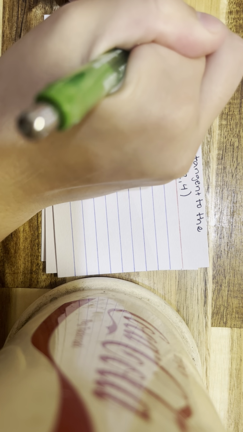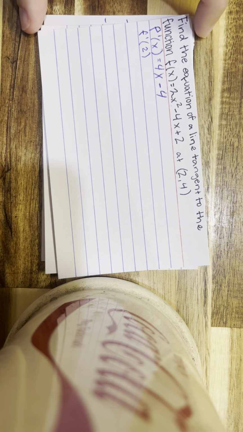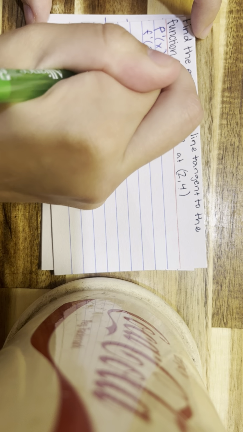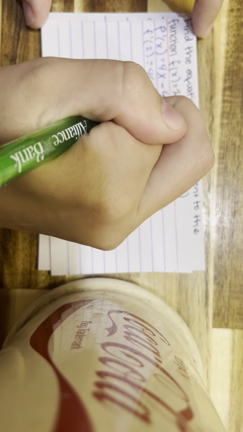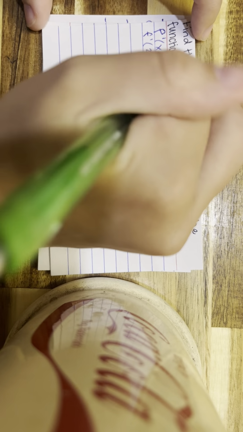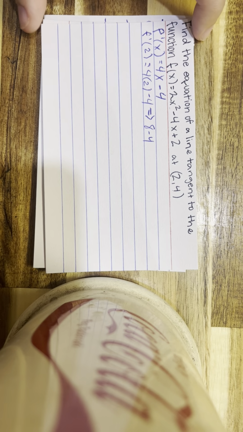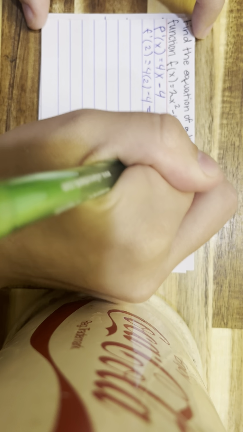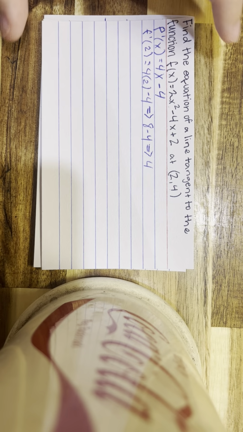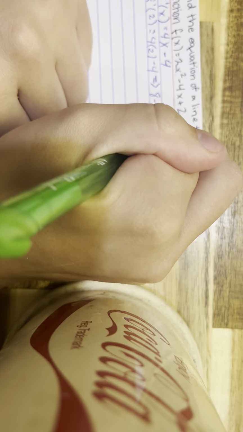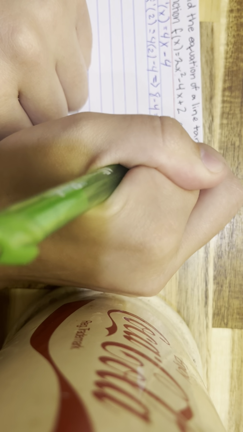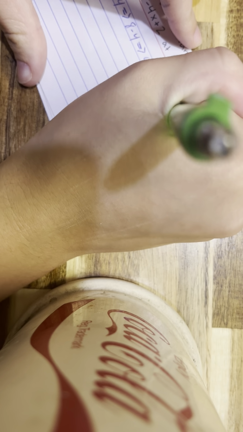So we'll find the derivative at 2, which will be 4 times 2 minus 4. We end up getting 8 minus 4. And of course, our answer will be 4, which is the slope of our tangent line.